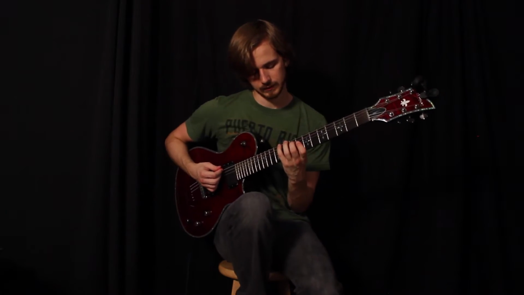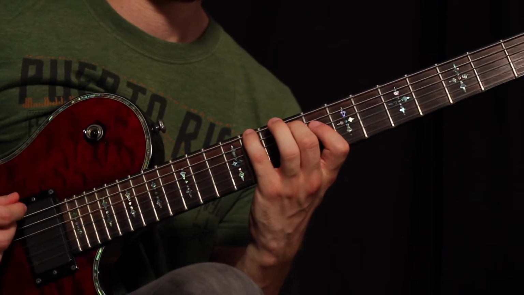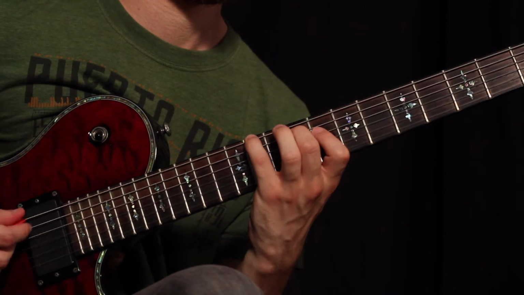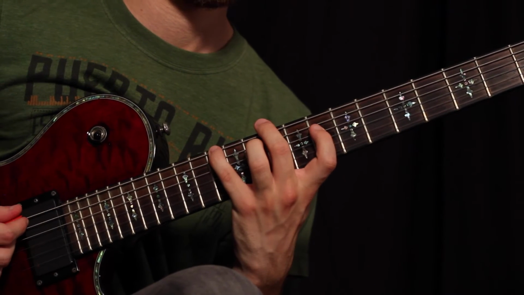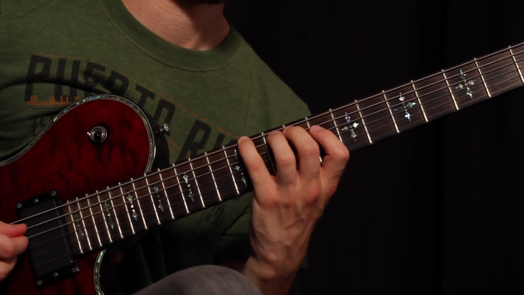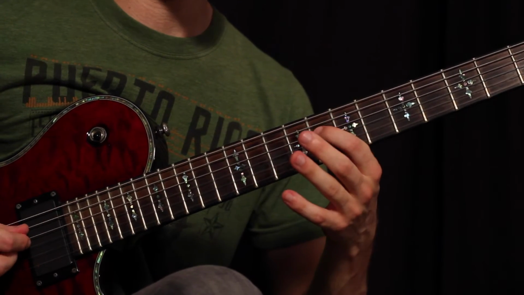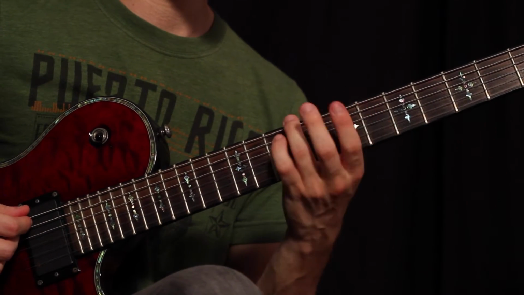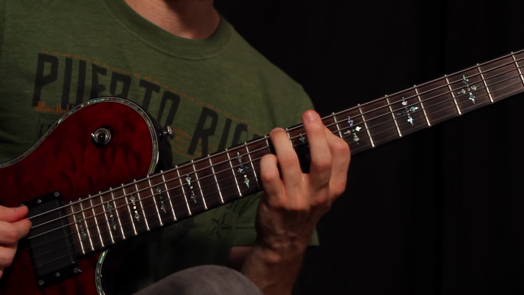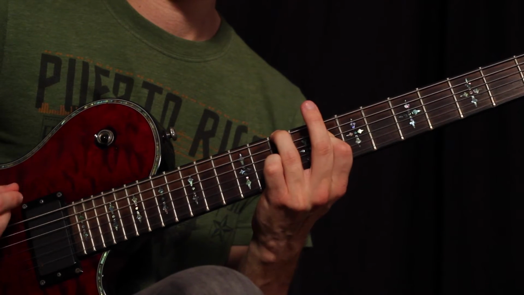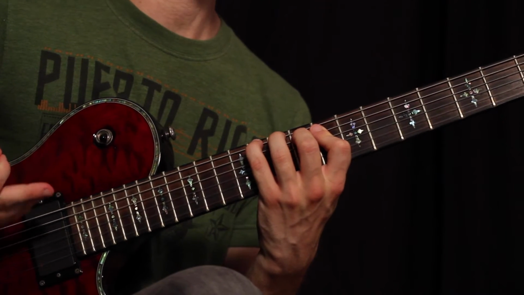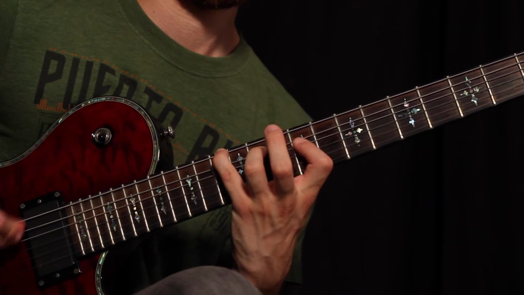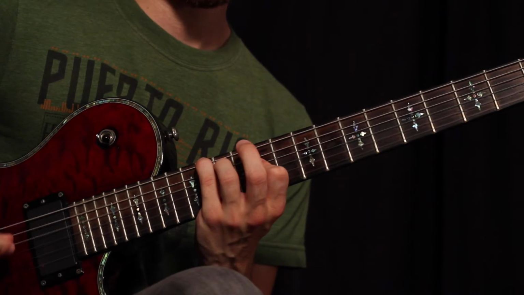So that section goes like this. Little descent there, and then that's 8-6 to 9-8, major 1st inversion on the 10, back to the minor on the 11, major on the 14.